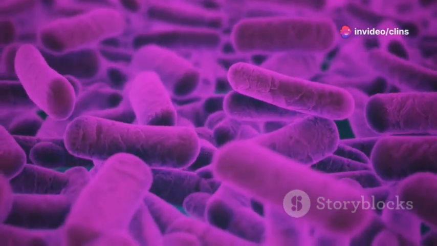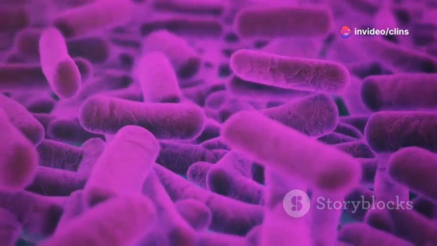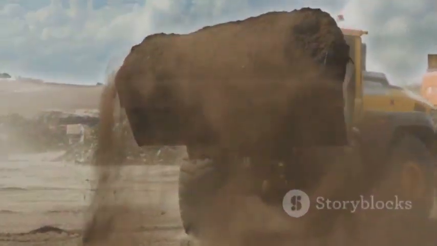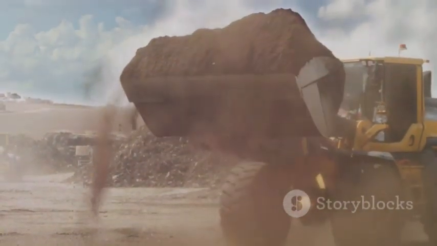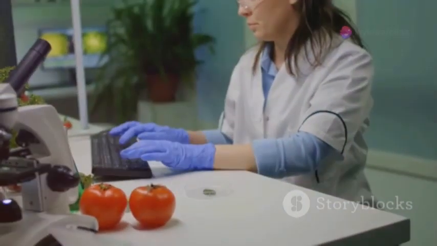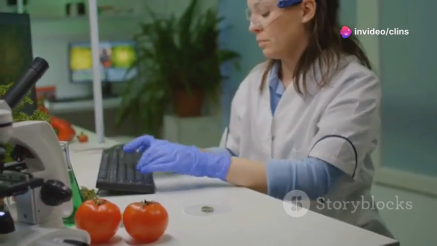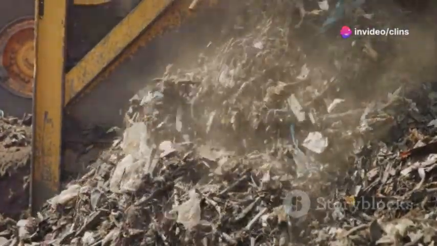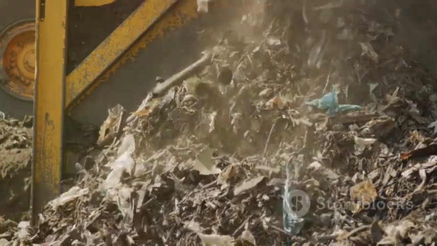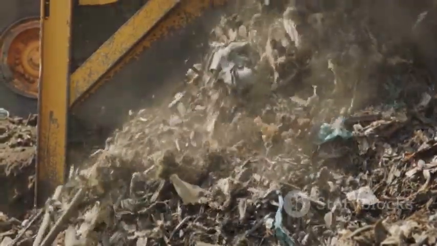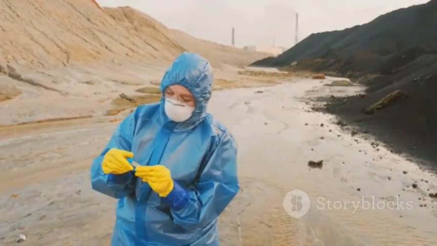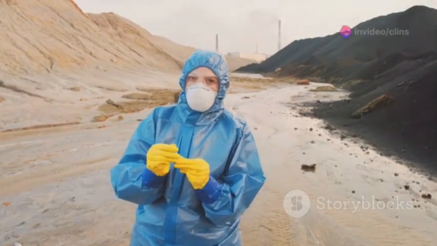Now, when it comes to microbes, bacteria and fungi play a huge role. They decompose organic pollutants through their metabolic processes. We also have bioaugmentation, which is the introduction of specific microorganisms to enhance degradation. And there's biostimulation, where we add nutrients and oxygen to stimulate indigenous microbial activity. A notable example is the use of Pseudomonas bacteria to degrade oil spills.